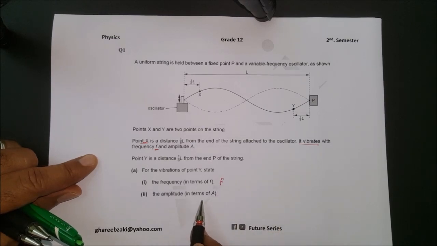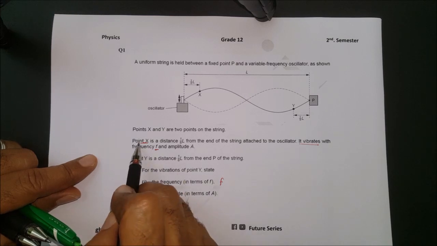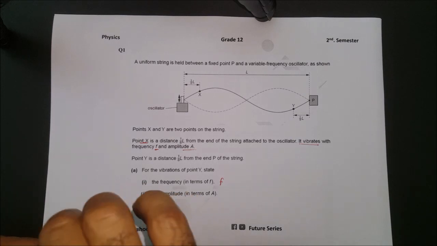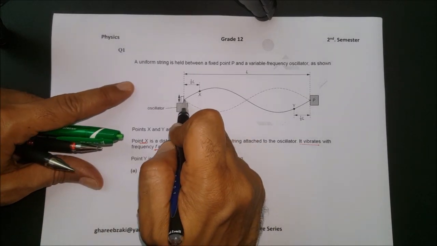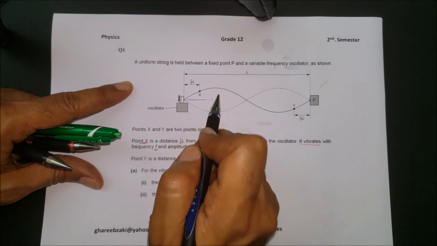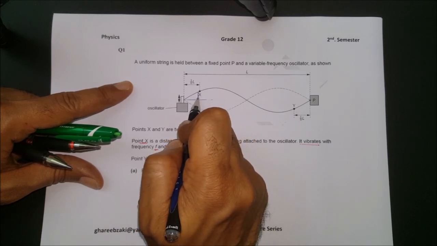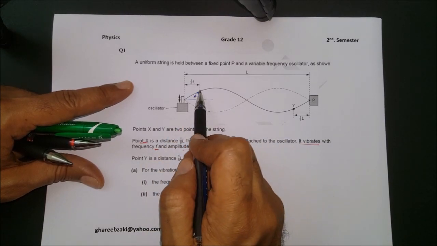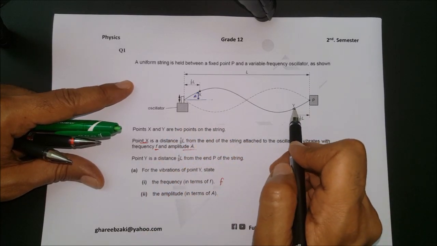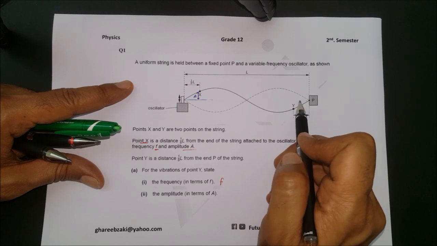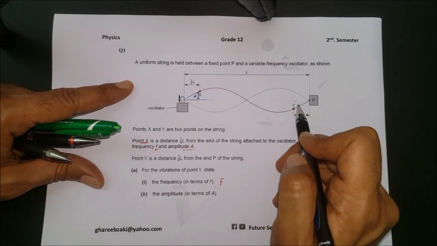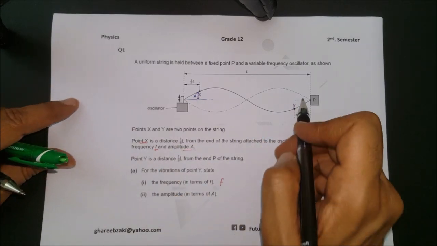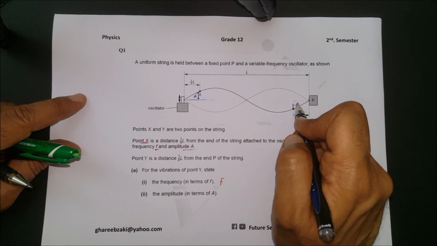The amplitude in terms of A. He said the point X is of amplitude A. So what is the amplitude of the point X? This is the equilibrium position, so this is the amplitude of the point X, which is A. Because the point X has the same distance as the point Y from the end, the amplitude of the point Y is the same as the amplitude of the point X. So the amplitude of the point Y is also A.